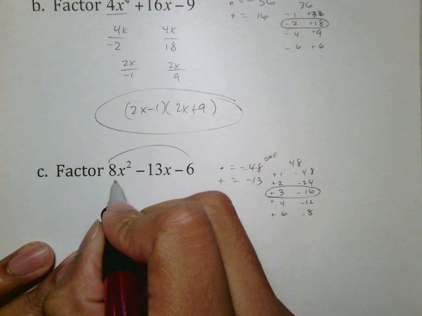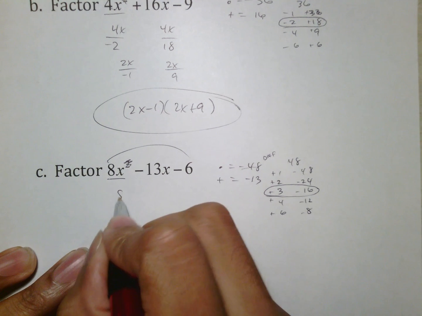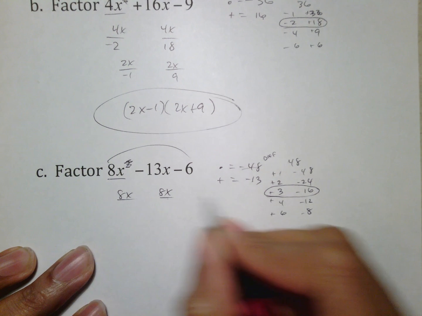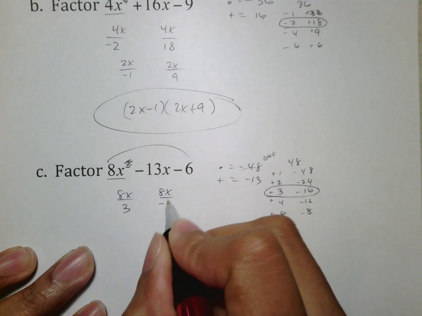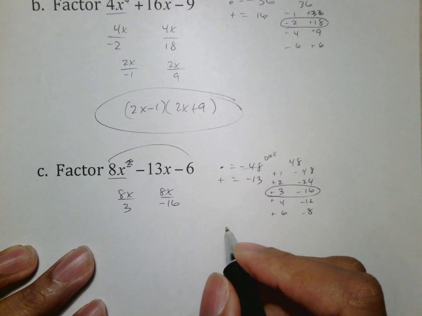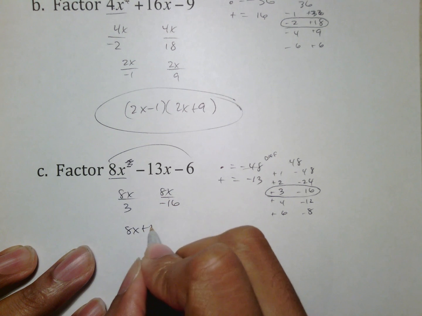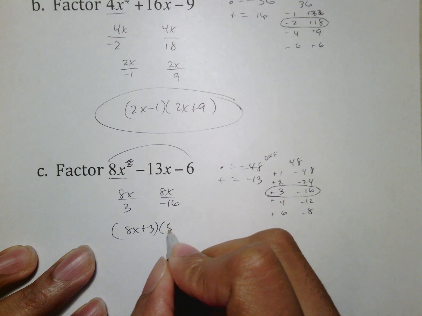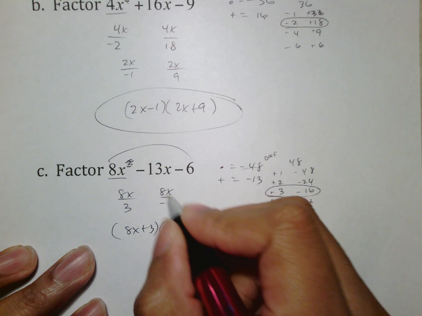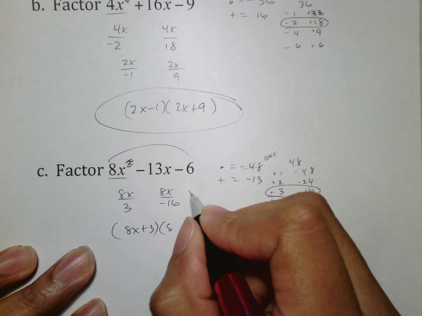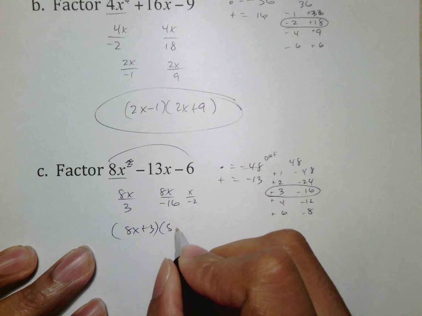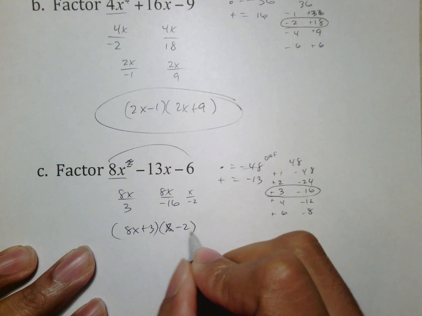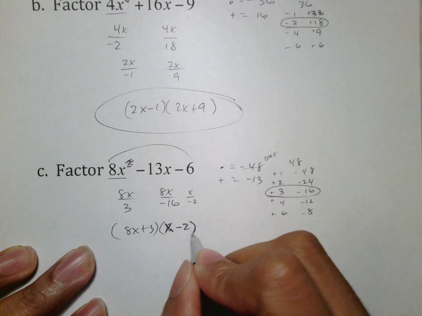Once you get those two, you again ignore the squared part and put 8x on top of both fractions, taking these two numbers and putting them on the bottom. This turns into 8x plus 3. That can actually be reduced. 8 and 16 can both be divided by 8, so it's x over negative 2. So it turns into x minus 2 on the other one there.